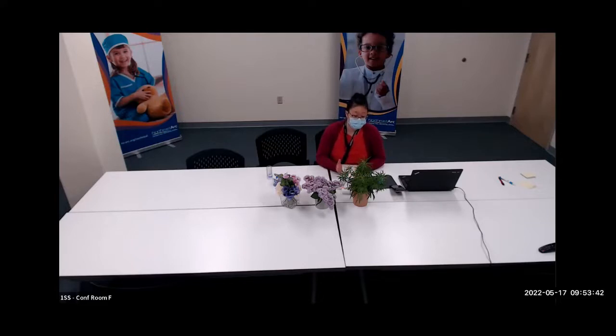So it's a good idea to have a spare at home. If you don't have a spare at home, I would recommend just wiping it, if you have a barely damp washcloth, just wipe the secretions out if you don't have a spare.